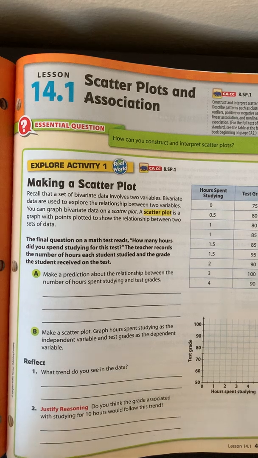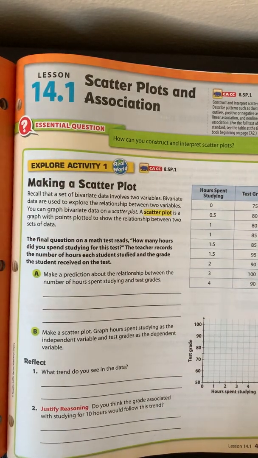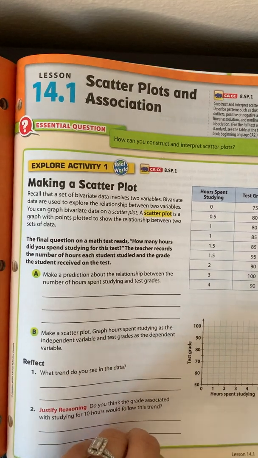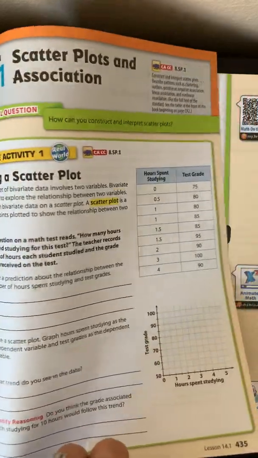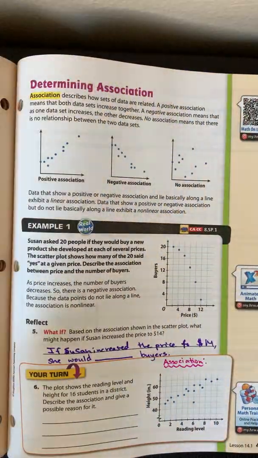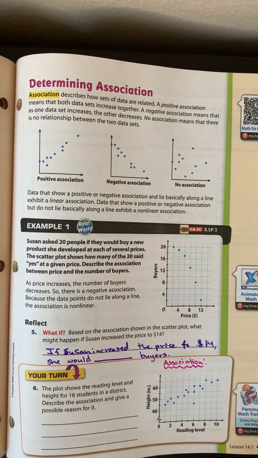Today we're going to be continuing our lesson on scatter plots and association. Notice how today I am using the math textbook for Math 8, and I'm going to be working in lesson 14.1, which is on page 435. For our lesson today, I'm going to skip down to page 437 because we've already done explorations with this particular topic, and I'm primarily going to be sticking to page 437.